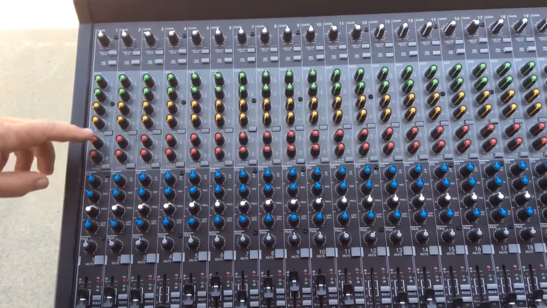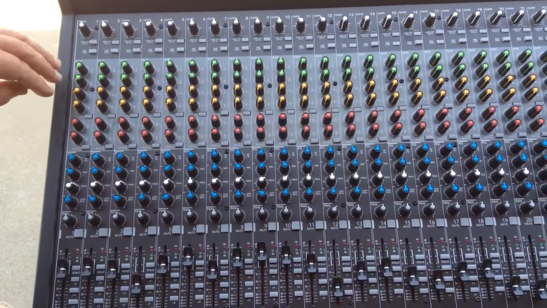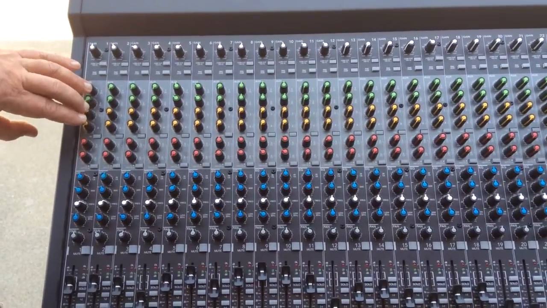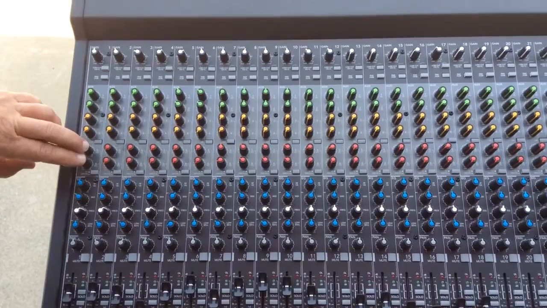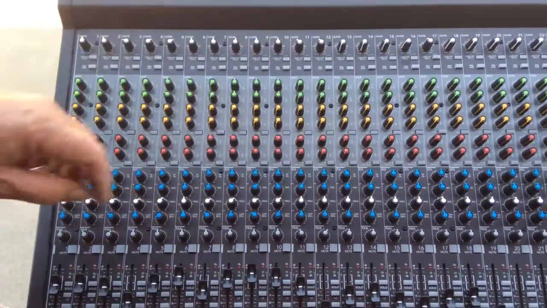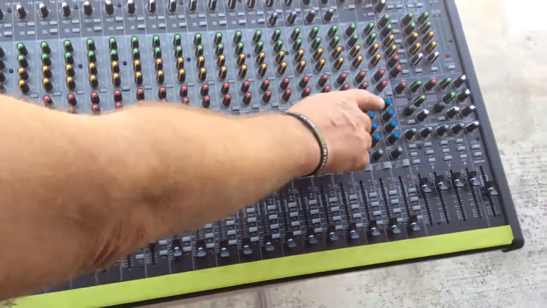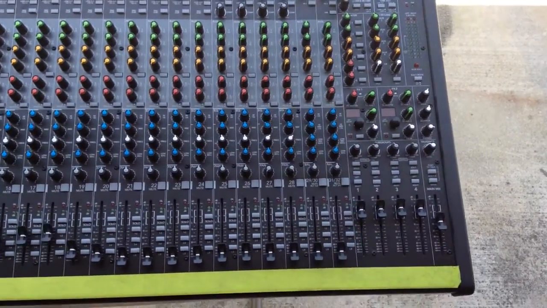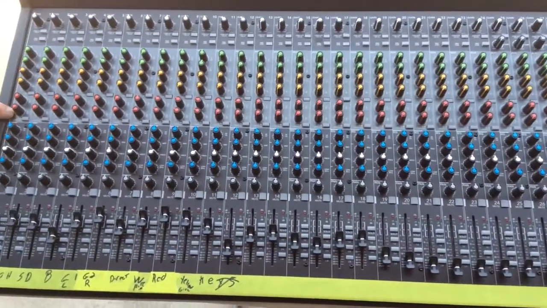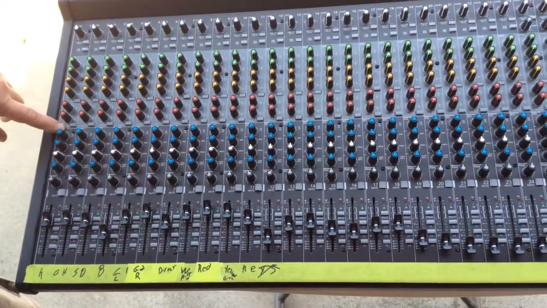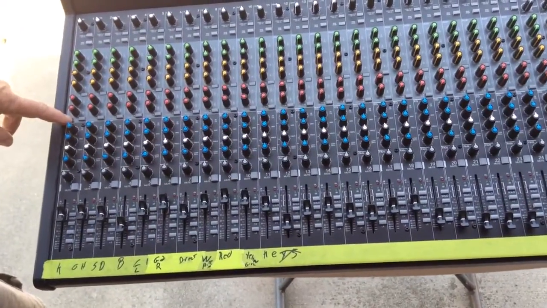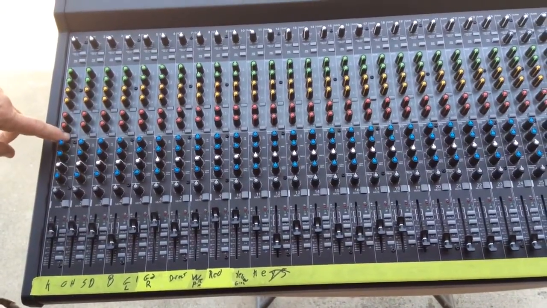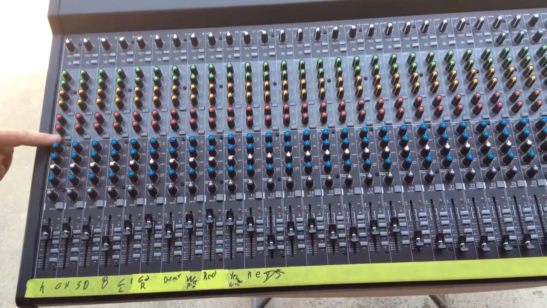The next part of this board are your sends. The first four, the way I set them up, are my monitor sends for my foldback monitors on the stage. And the next two go to my internal effects, which are located over here. And there's two banks of internal effects on this board. These can also be set to, instead of effects, 5 and 6 if you want to send them. So if you are going to use them as internal effects, you want to make sure the button on this particular board is in the up position.